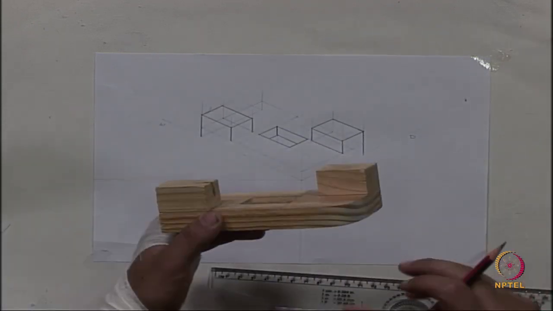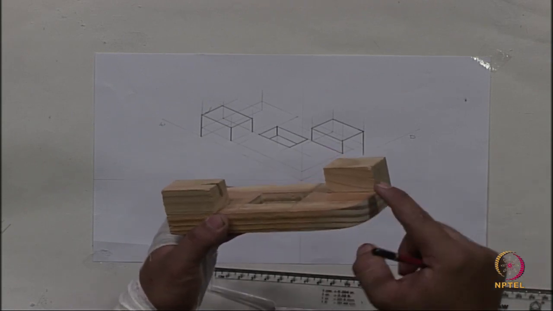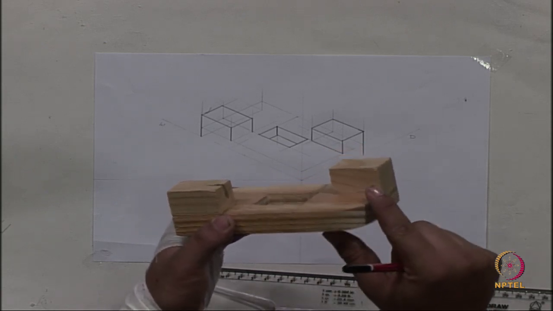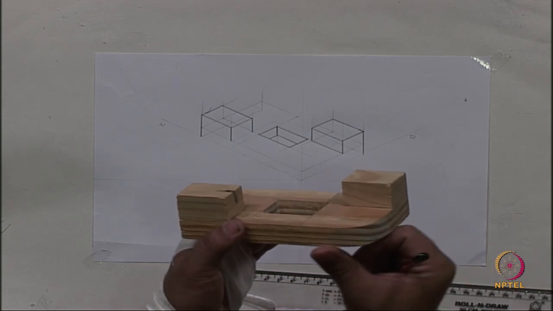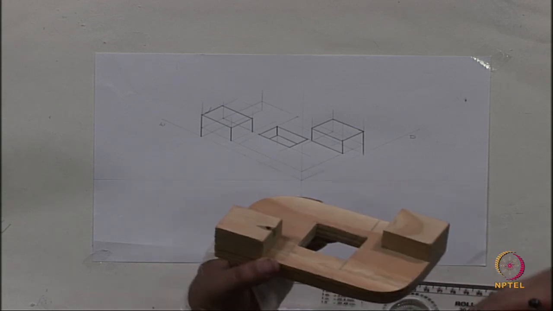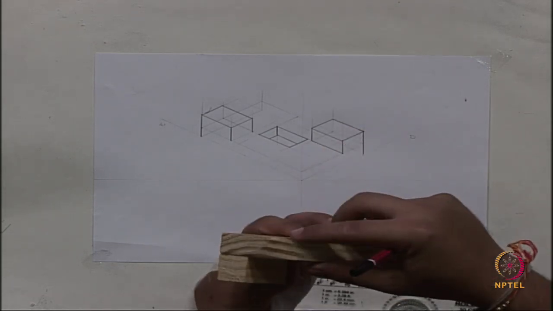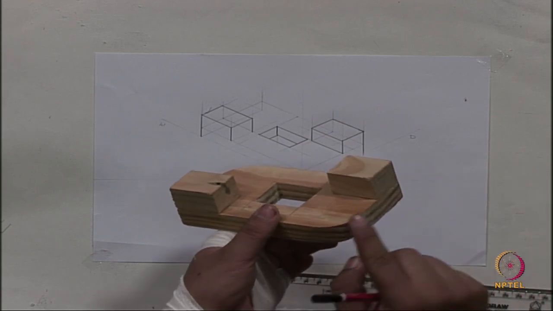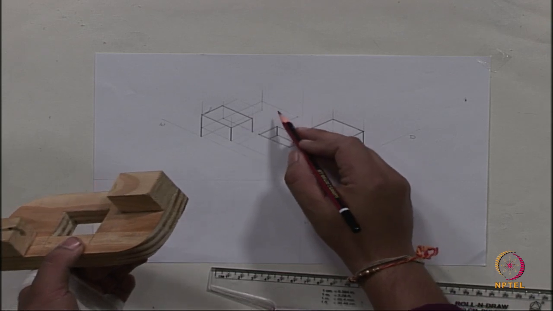Now, we need to think that for the isometric view, this edge and this edge, the top part and bottom part of this fillet will be visible. For the front fillet, the top part and bottom part will be visible, but for the rear fillet only the top part will be visible, the bottom part will not be visible. So, I need to draw two arcs here and one arc here.